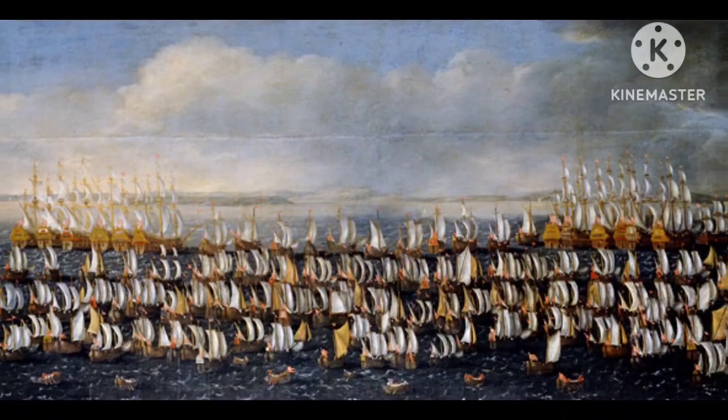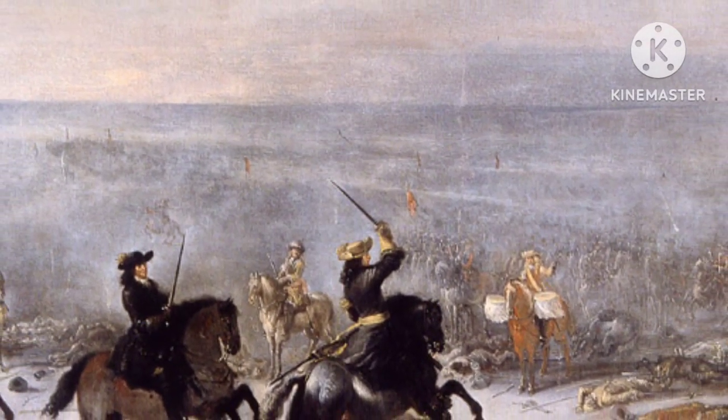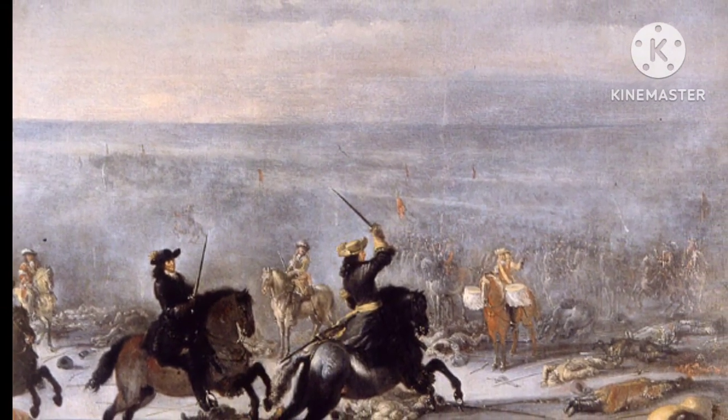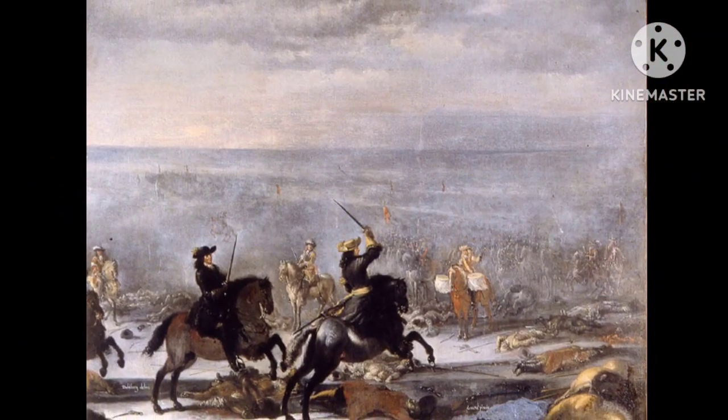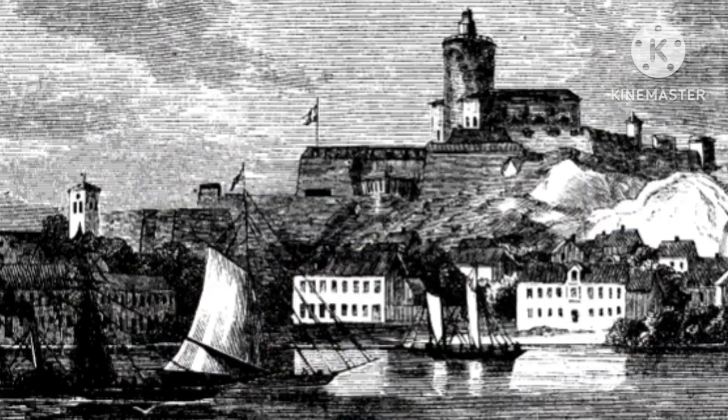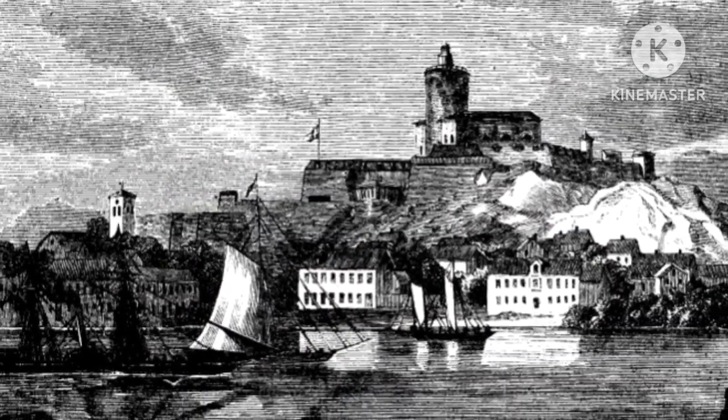It marked the end of Denmark-Norway's dominance in the region and solidified Sweden's position as a major power in Europe. The war also contributed to the decline of the Holy Roman Empire, as several German states that had supported Denmark-Norway during the conflict lost significant territories to Sweden as a result of the war.